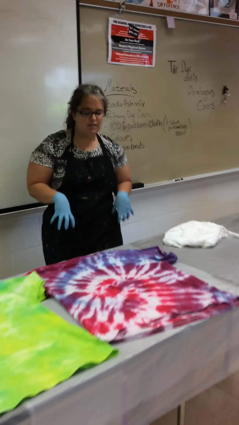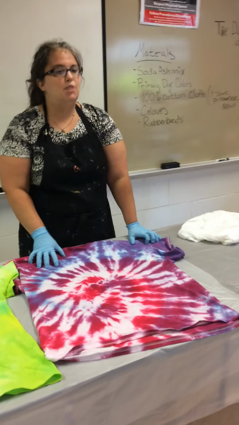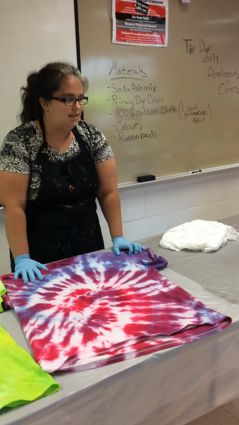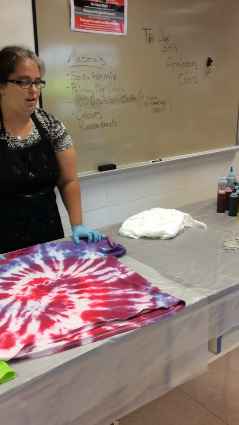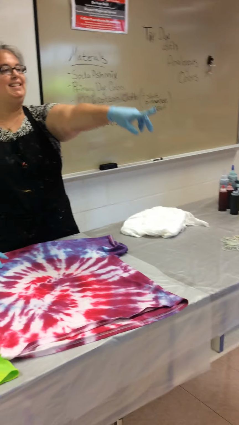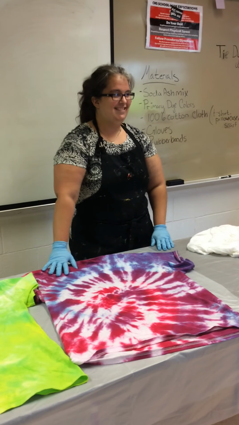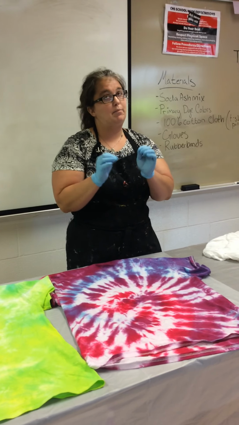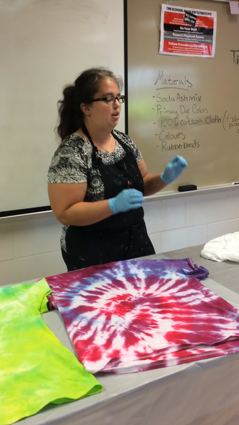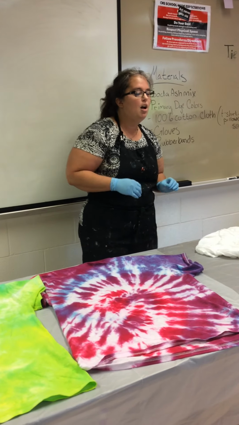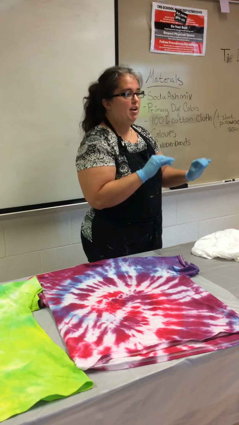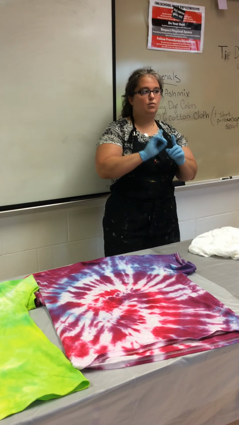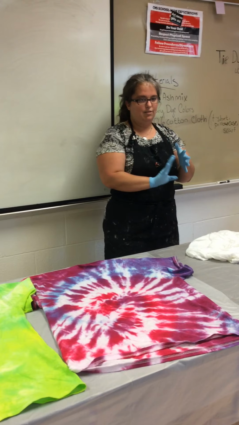So, since we're going to be using analogous colors, can anyone tell me what that means? What those are? No. Okay. Yes? Can I take a guess? Yes. Are they things from the same side of the color wheel? Close. They're not a pair, but three colors that are next to each other on the color wheel. So to start off, our primary colors are red, yellow, and blue.